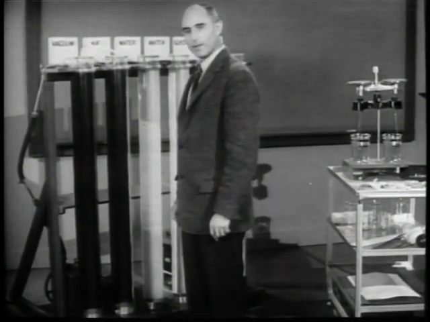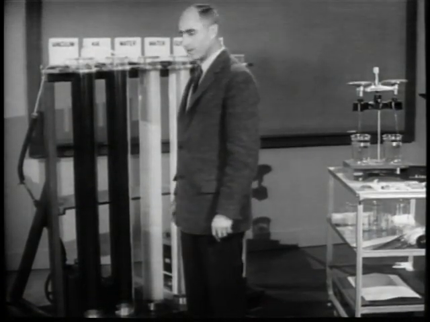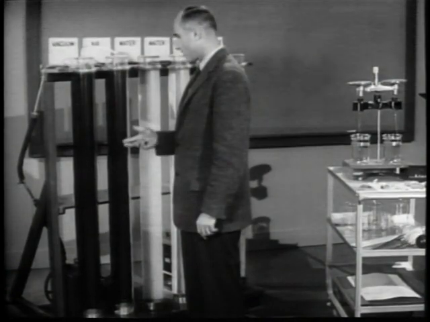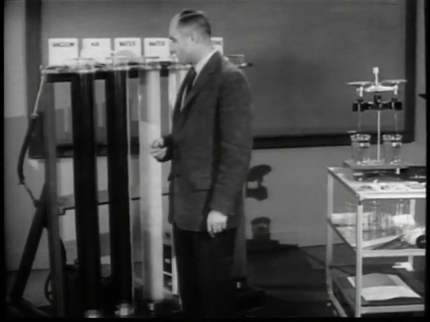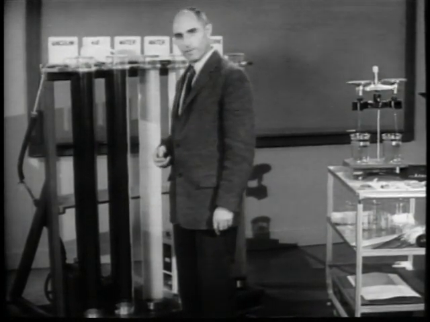As a matter of fact, the speed of fall in a vacuum is the same for all bodies, regardless of their size, or their shape, or their material, or their weight. When we removed the air resistance, both the feather and the ball fell freely with the acceleration of gravity.